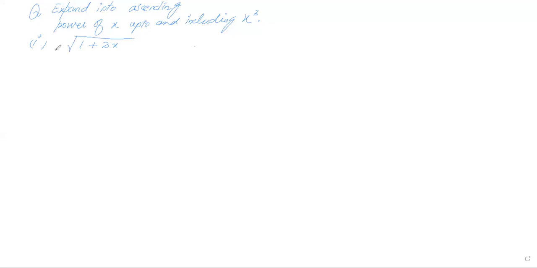That is called square root. Now, what will you do to solve this one? Whenever you have raised to power 1 by 2 or square root, both are the same. I will solve with the green marker. I will write this as the square root of 1 plus 2x, which is equal to 1 plus 2x raised to power 1 by 2.